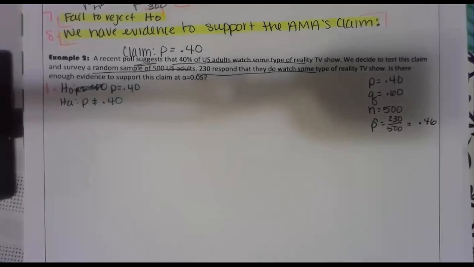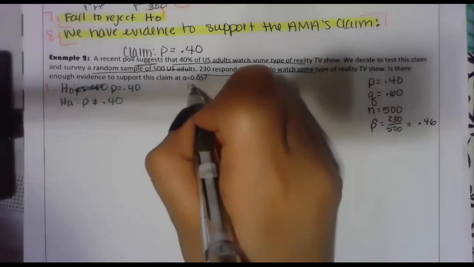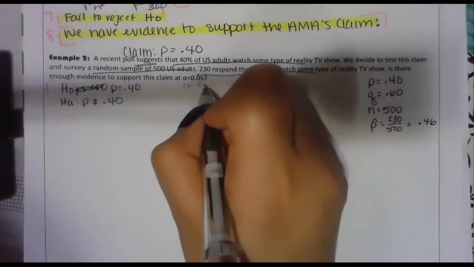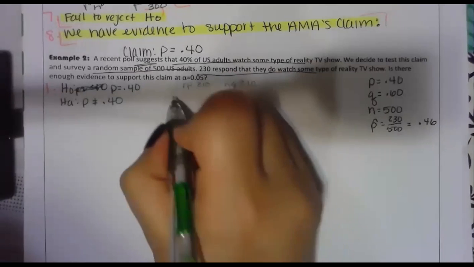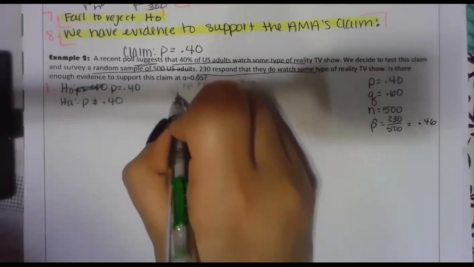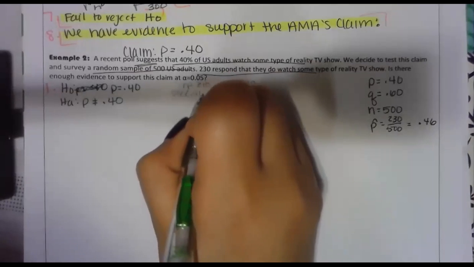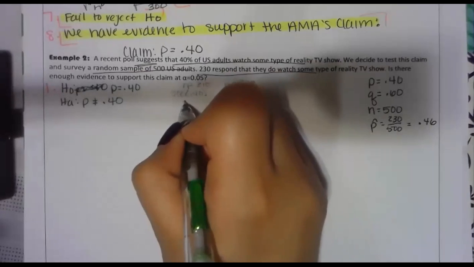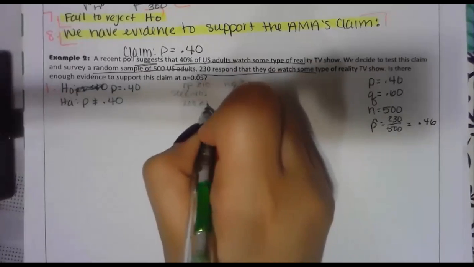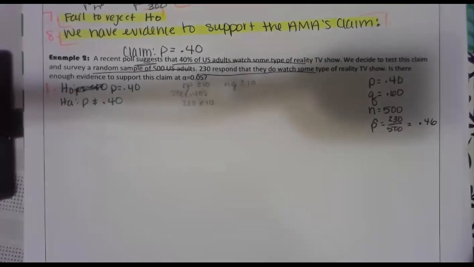And then remember, you need to double check, make sure that your N times P is greater than or equal to 10 and your N times Q is greater than or equal to 10. So n times p would give you 500 times 0.40, which is going to give you 200. And then you check, is that greater than or equal to 10?